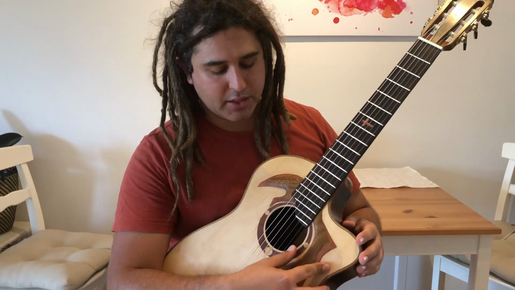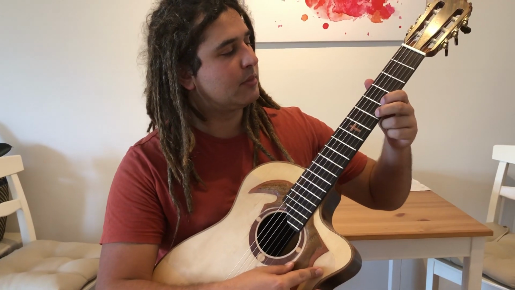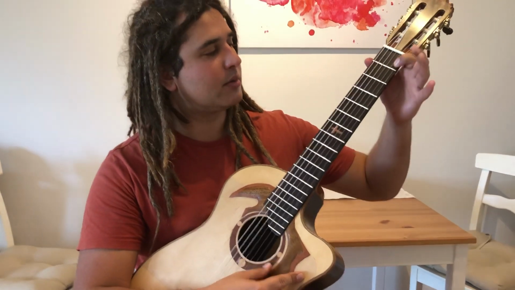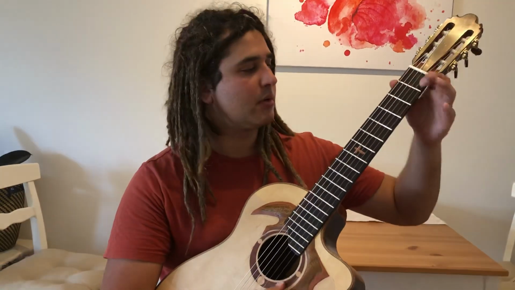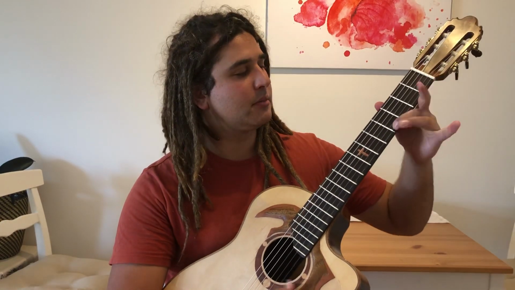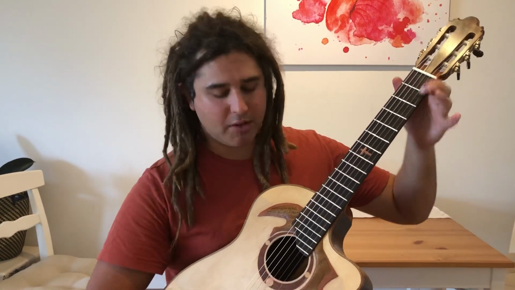So on the high E string, 0, 1, 4, 5, and then we can go down 7, 5, 4, 1. Once again, we've gone up 4 and down 4. If you include open strings in between each note, that's the kind of thing I play all the time when you play it fast.